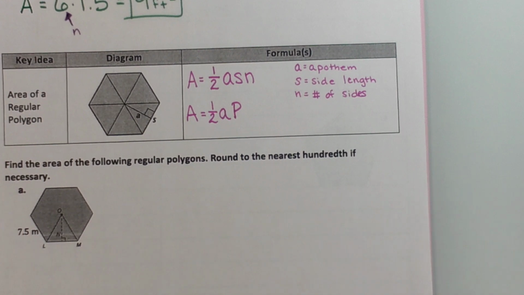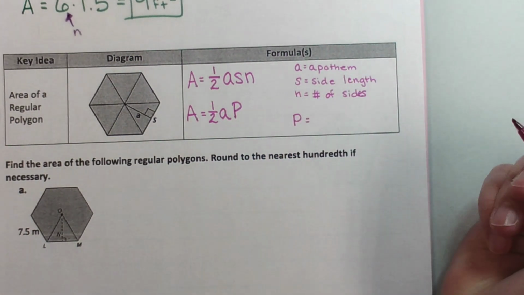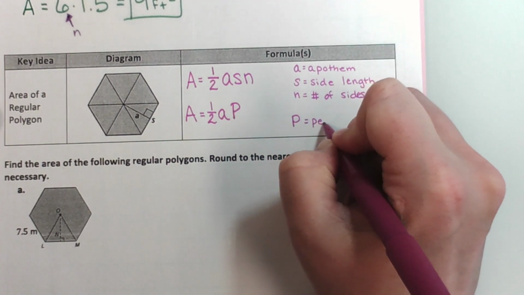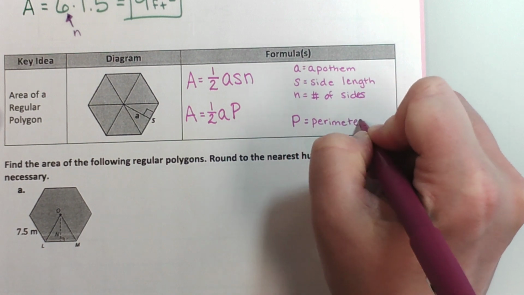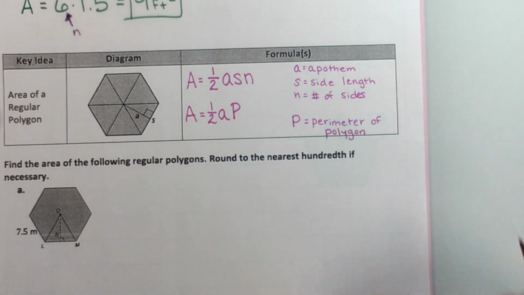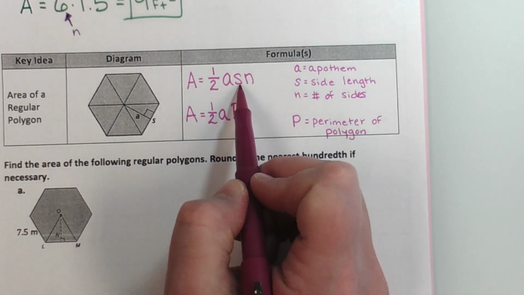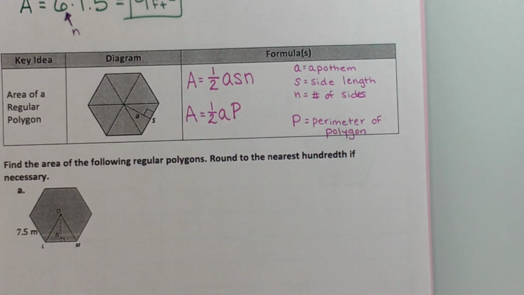Sorry, I was writing off screen. What does capital P generally stand for on a shape? It's the perimeter of the shape. Because what got replaced was S times N. Side length times number of sides is how you find the perimeter of a regular polygon.